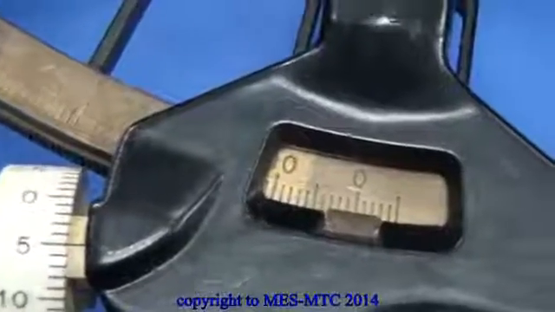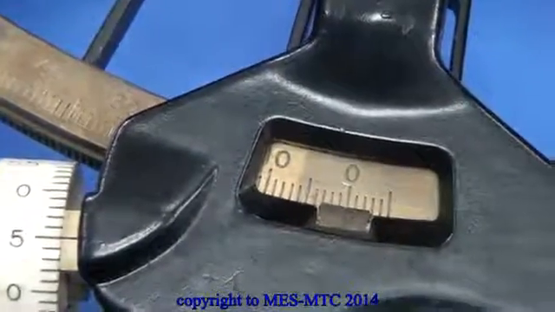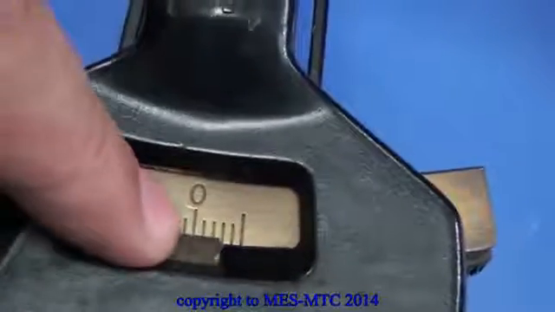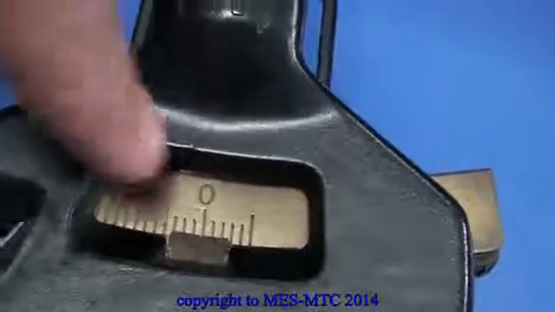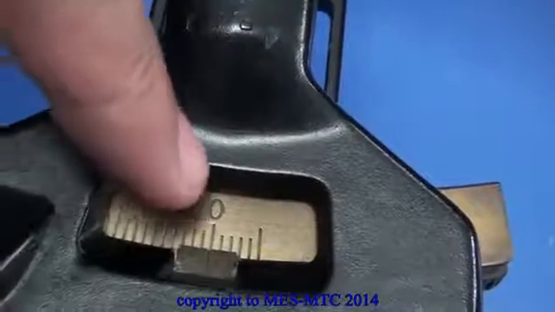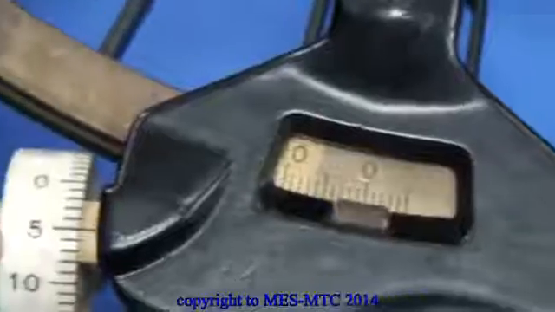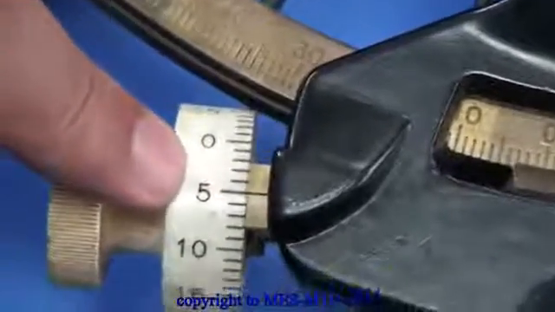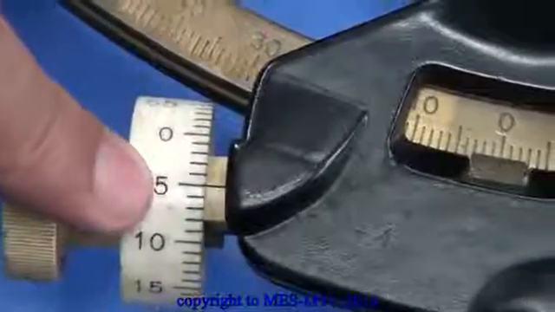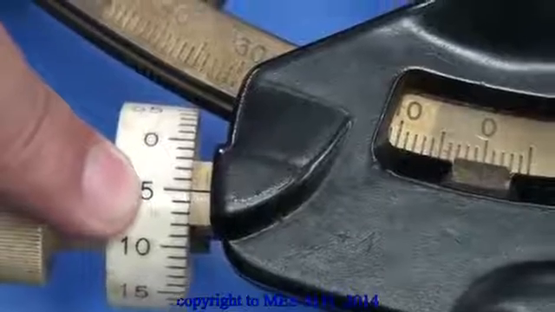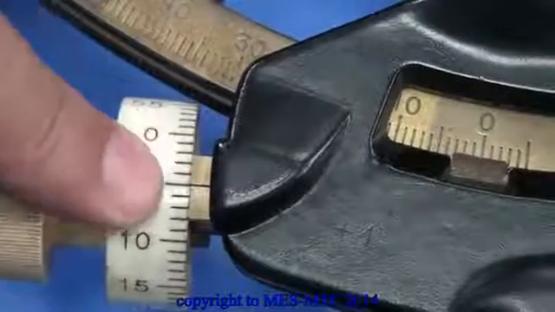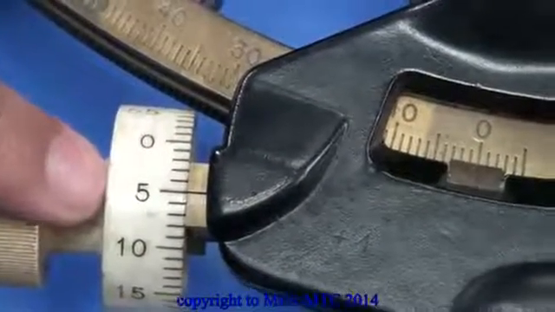Okay, now we can see how much our index error is. At first, we will see it here. We can see the index line is in front of the 0 setting. That means we are on the arc. And for an exact reading, I will check it on the micrometer drum. I can see 5 minutes. So the index error is now 5 minutes on the arc.